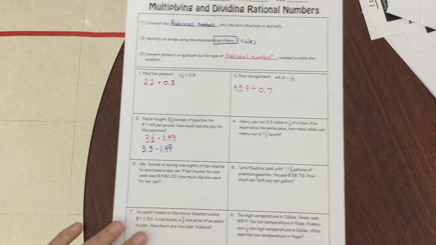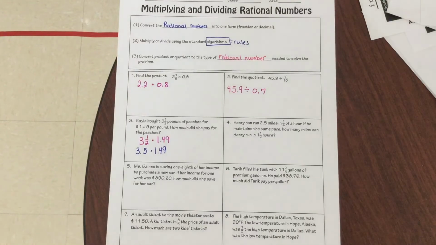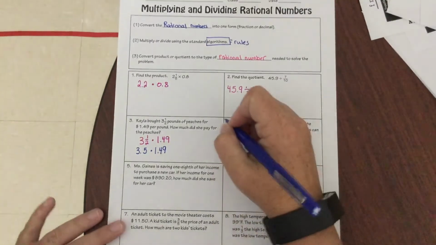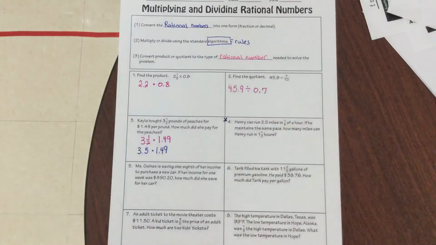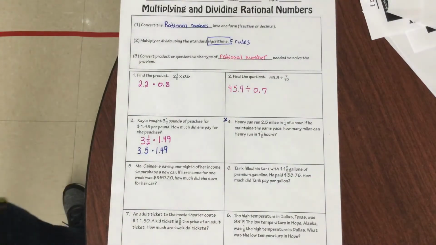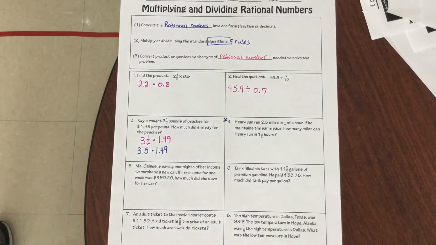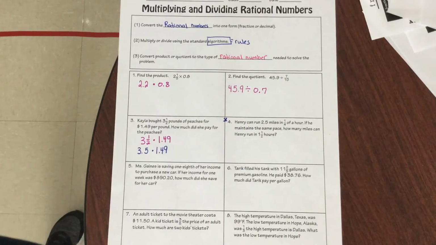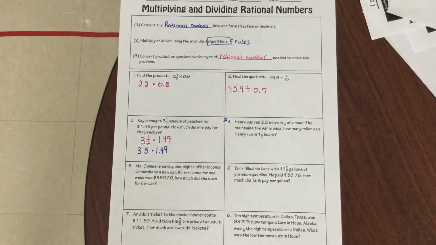Okay, so I want to go over number 4 because this is a 2-step problem. I'm going to star this one because it's a little bit different from the other ones. It says Henry can ride 2.5 miles in 1/4 of an hour. If he maintains the same pace, how many miles can Henry run in 1.5 hours?